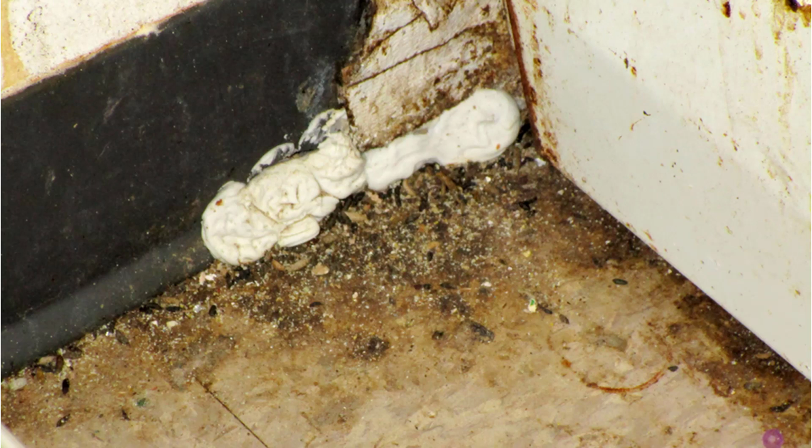It's clear that an attempt was made to close up this entry point. In a later session, we'll show you some more permanent solutions.